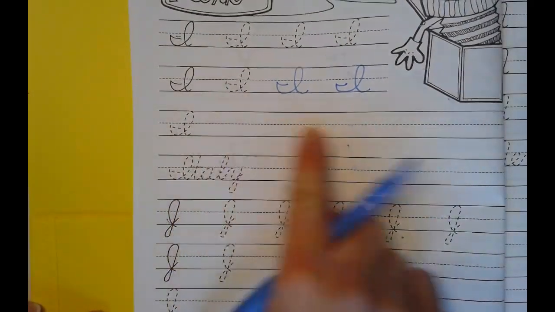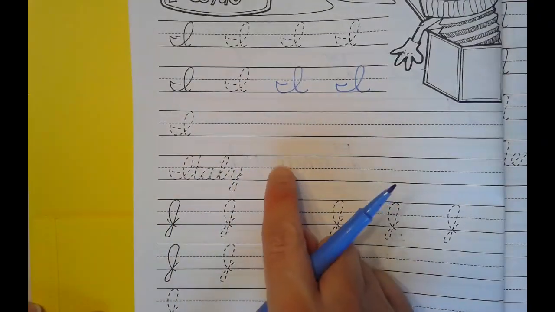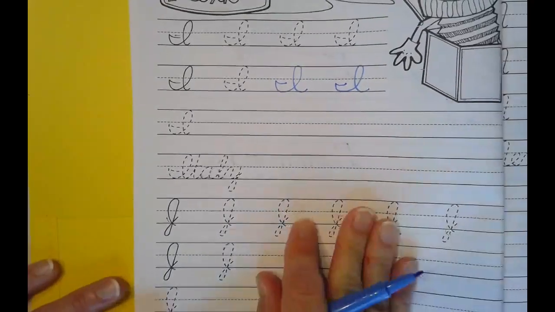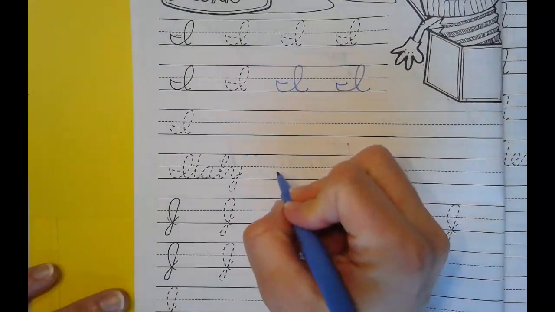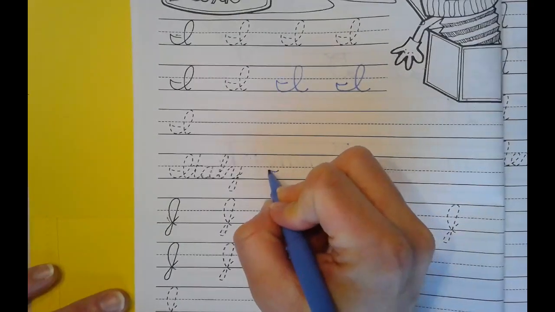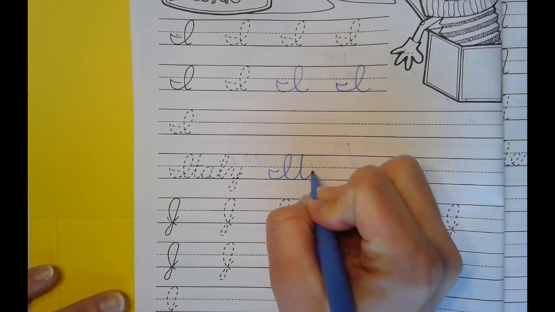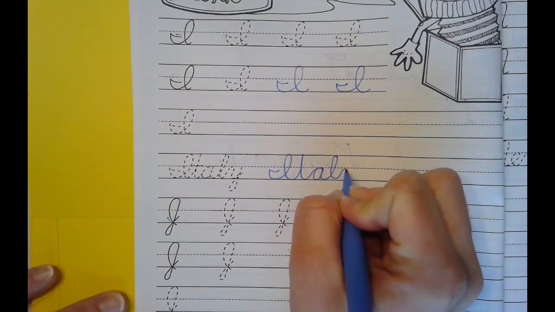Alright, go ahead and practice the rest on your own, and then you can trace the word Italy, and we'll probably have room to write it twice on this line, so we can get extra practice in. So Italy, we're going to start here, capital I, T, A, L, Y.